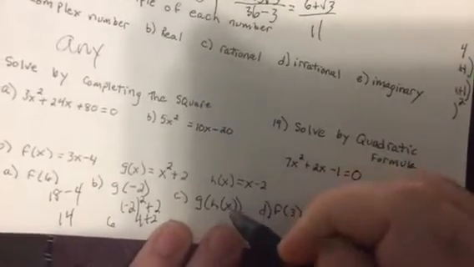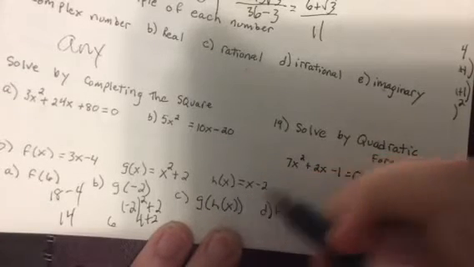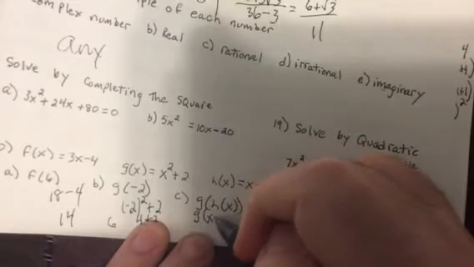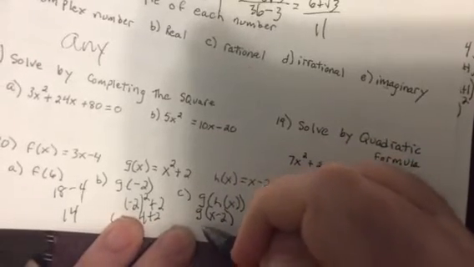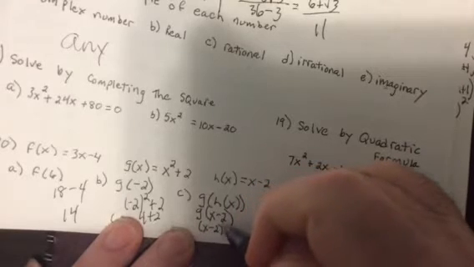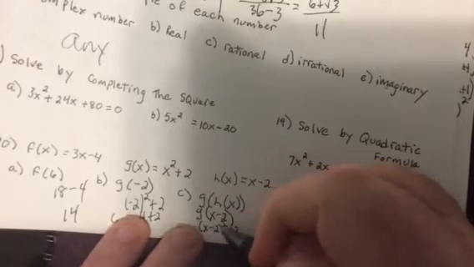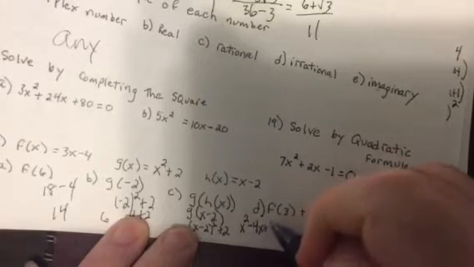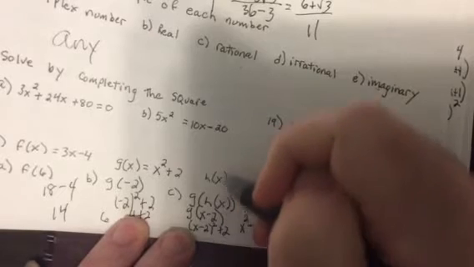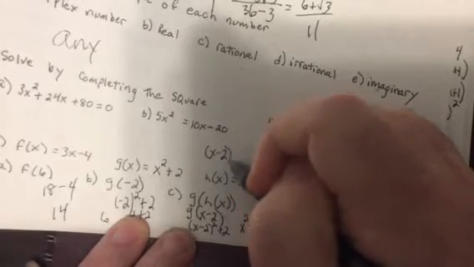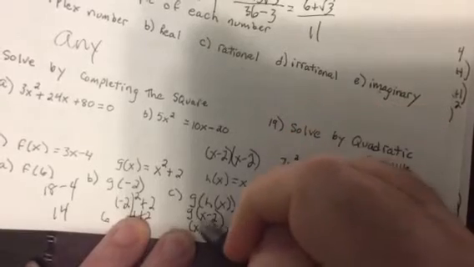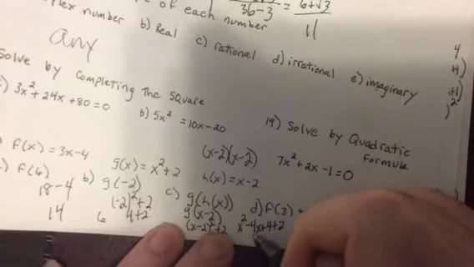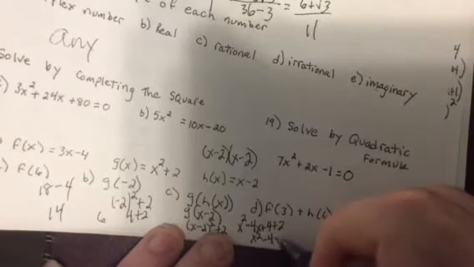Oh, this is called a composition. First, you got to find h of x. So that would be x minus 2. Then you put that in for g, so it'd be x minus 2 squared plus 2. This is x squared minus 4x plus 4, because you write it twice and then FOIL it, x minus 2 times x minus 2. That's what this is right here. Then plus 2, so the answer is x squared minus 4x plus 6.